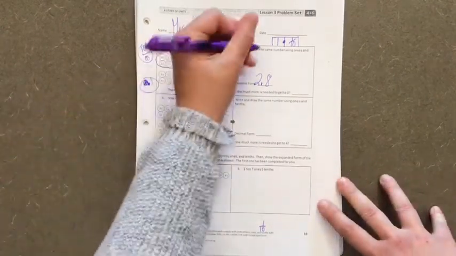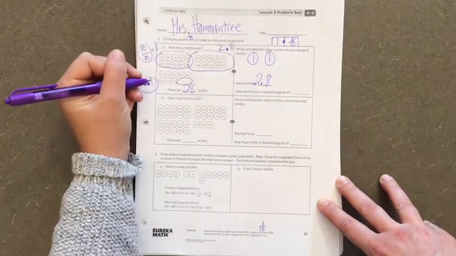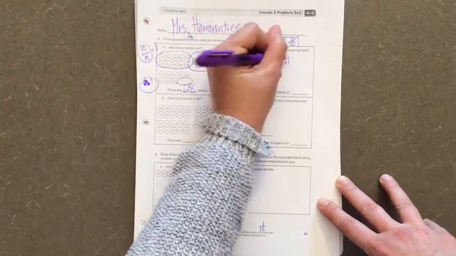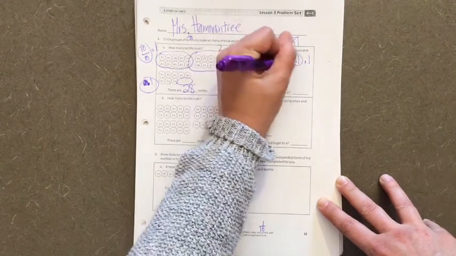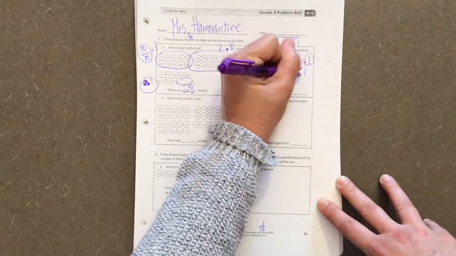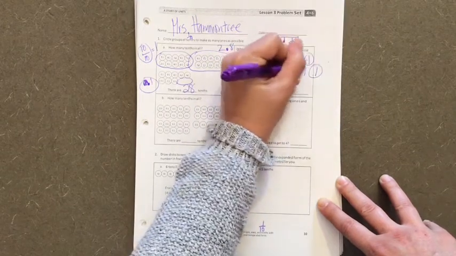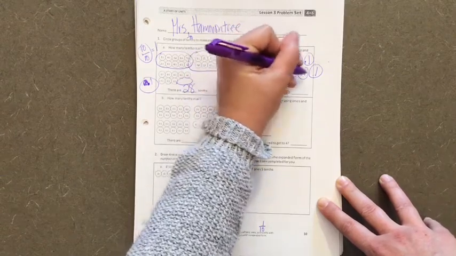Okay, so I have one whole, and then I ended up with 8 of these. 1, 2, 3, 4, 5, 6, 7, 8.